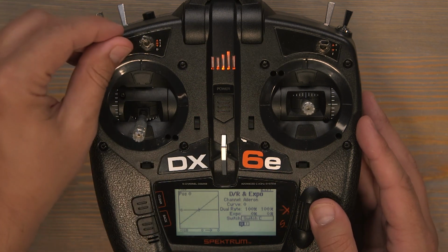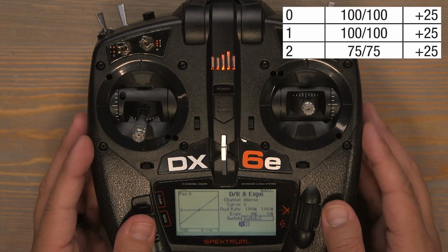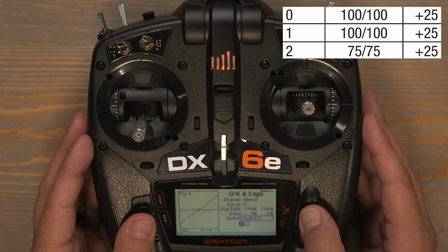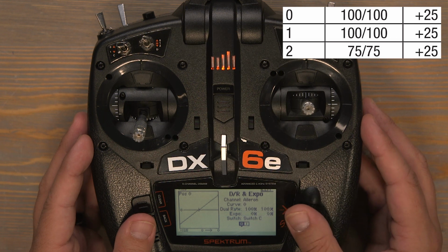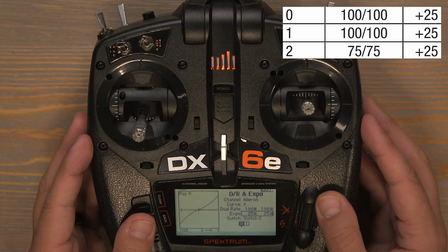The 0 position of the C switch will be our high rates, so we'll leave those at 100%. However, we need to add an expo of 25%. So scroll up to the zeros in the expo column, click, and scroll right until we get to 25%. And then click to lock them in.